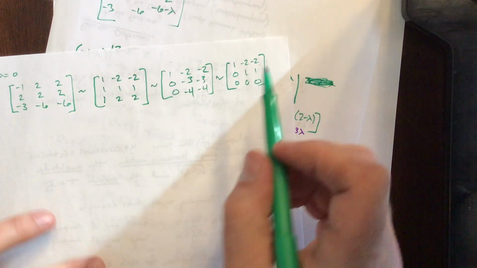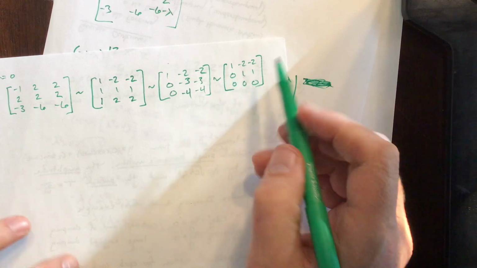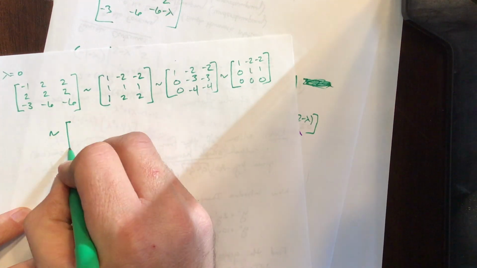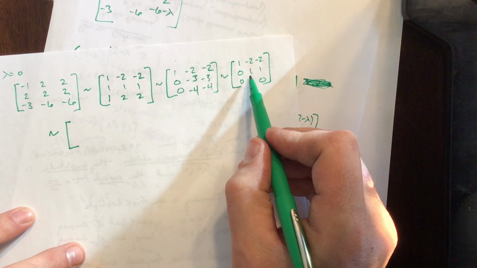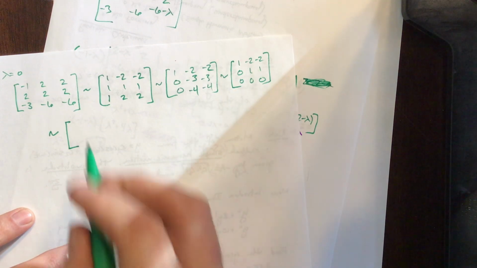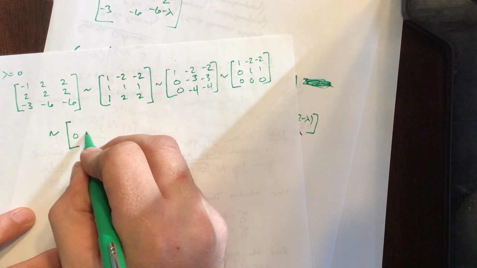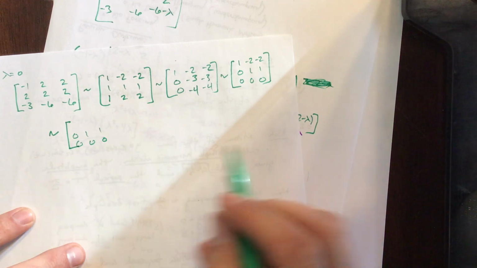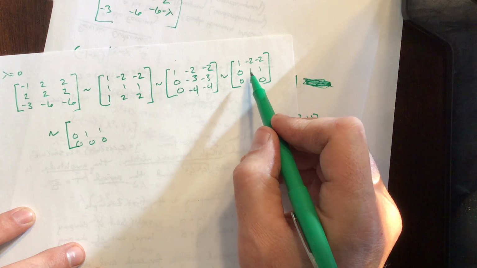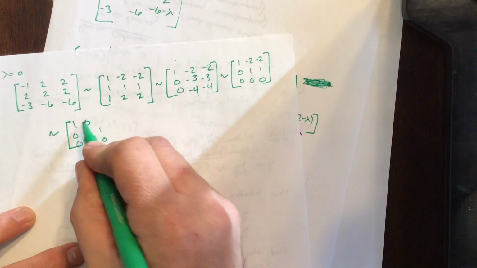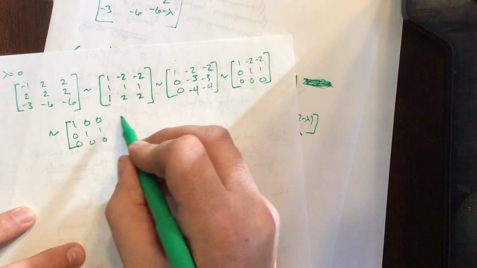Let's take this one step further and multiply row 2 now by 2 and add it to row 1. So 0, 1, 1, 0, 0, 0. 2 times 1 is 2. So we get 1, 0, 0.